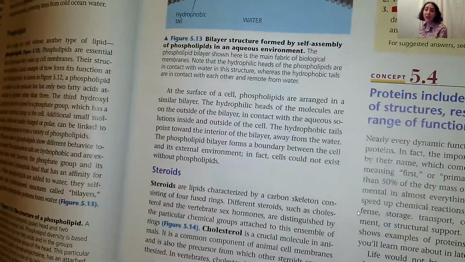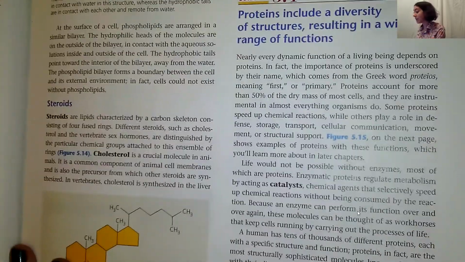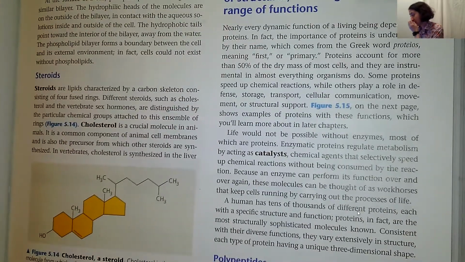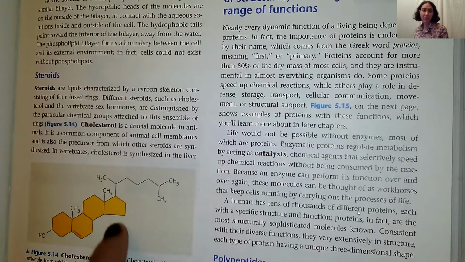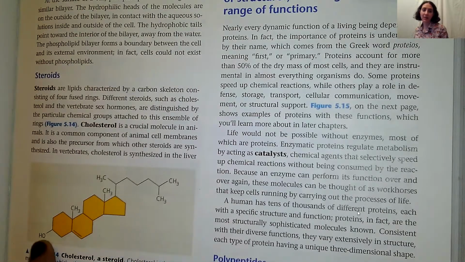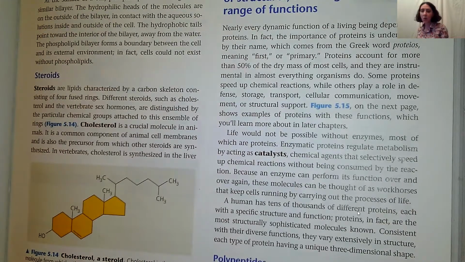Oh, we should talk steroids and cholesterol. So lipids also create these other types of molecules that have, like this is kind of the lipidy, the super lipid part, and then here's just like more hydrocarbon rings. So that is cholesterol, which is a type of steroid. Steroids are usually messengers. They're more for cellular communication. That's their main purpose. And that's the other thing that lipids are used for.